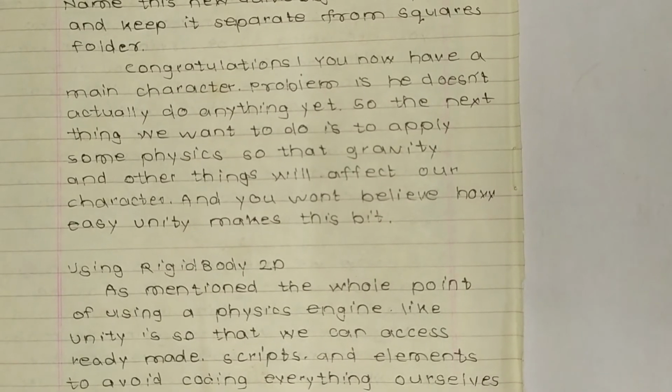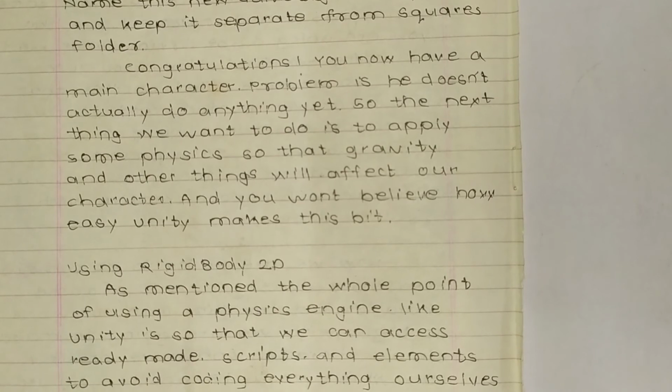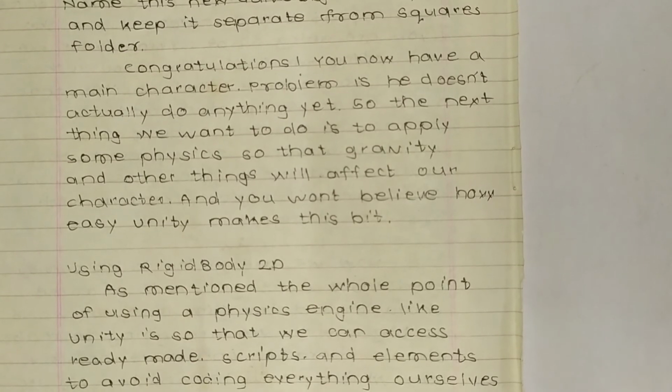The next thing is to add our physics, so that gravity and other things will affect our character. That means our player will have gravity now. Gravity will work on our player. We can also change the scale of gravity, for example to 6. If we select gravity as 6 in the inspector window, it will drop fast. If we set gravity as 1, the character will be lighter, and it will drop slowly.